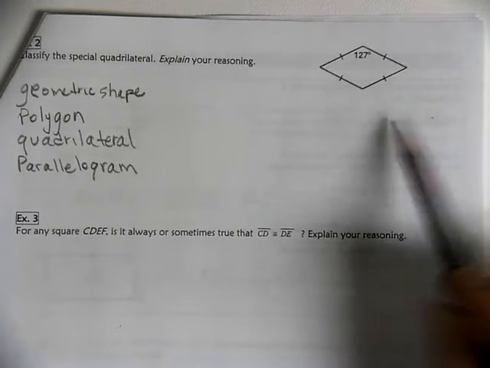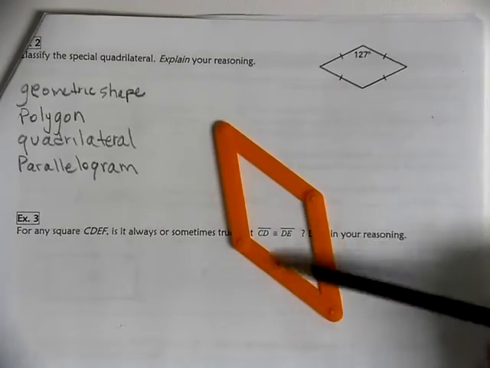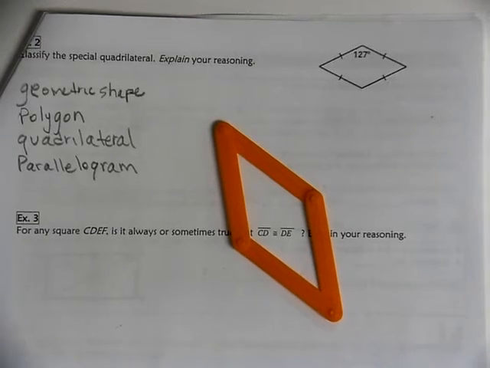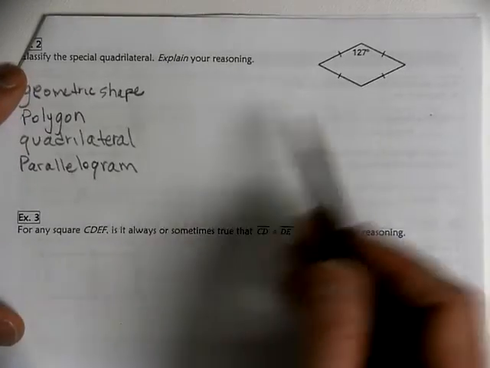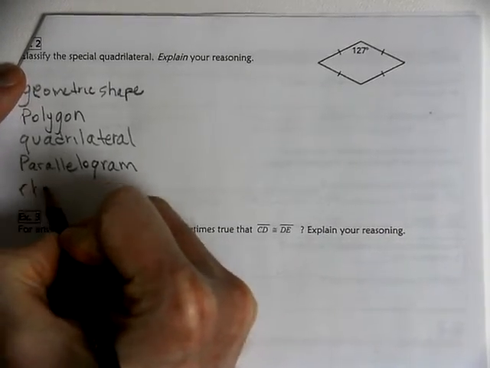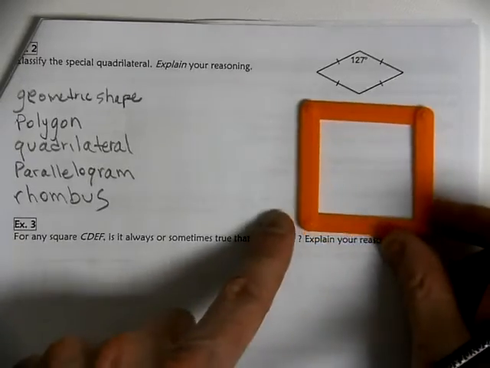You can't make this shape with opposite sides being congruent, especially all of them being the same, and not have a parallelogram. It has to be a parallelogram. Well, is this a special type of parallelogram? This is a parallelogram that has all four sides congruent.